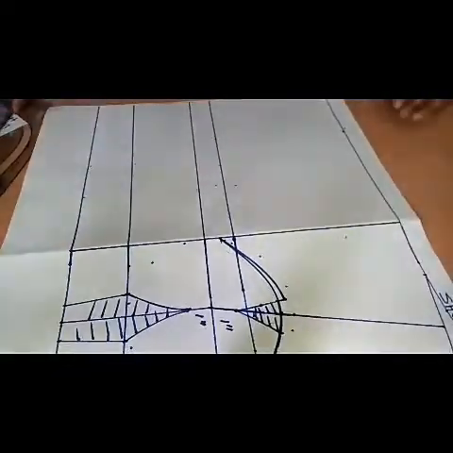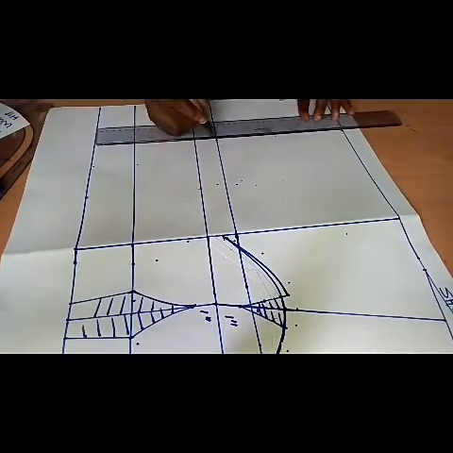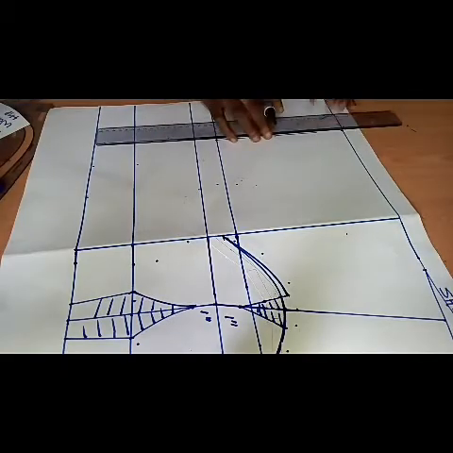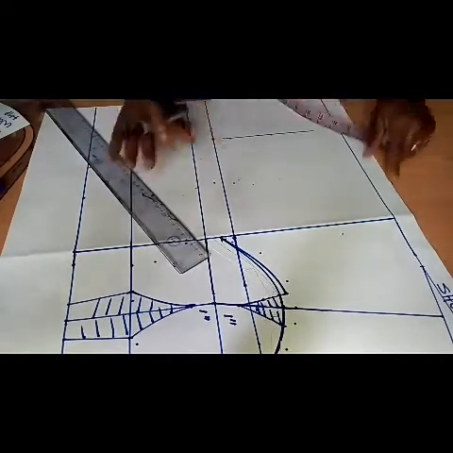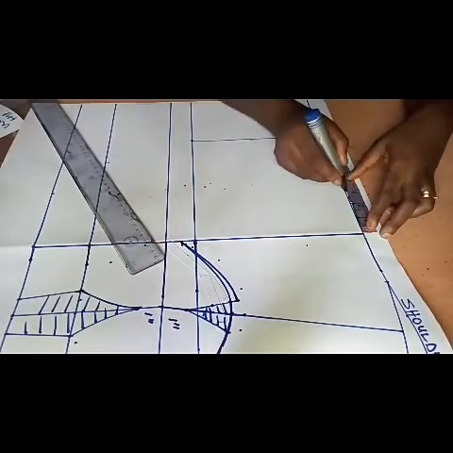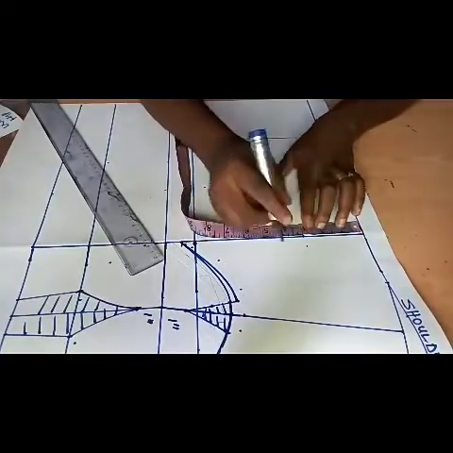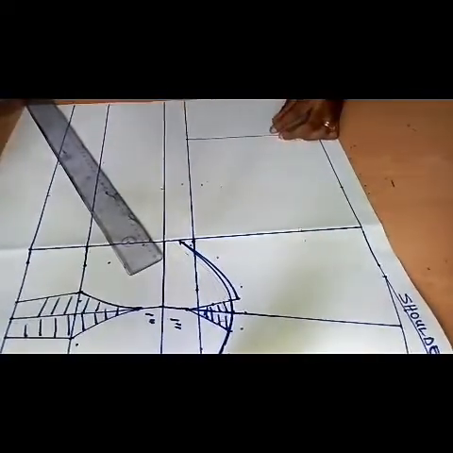Okay, so we are working on the part that has the shoulder. So I'm going to extend my line, but before that, I want to drop my, let me take the measurement of my neckline. Okay, this is the natural neckline, which we always connect 3 to 3 inches.